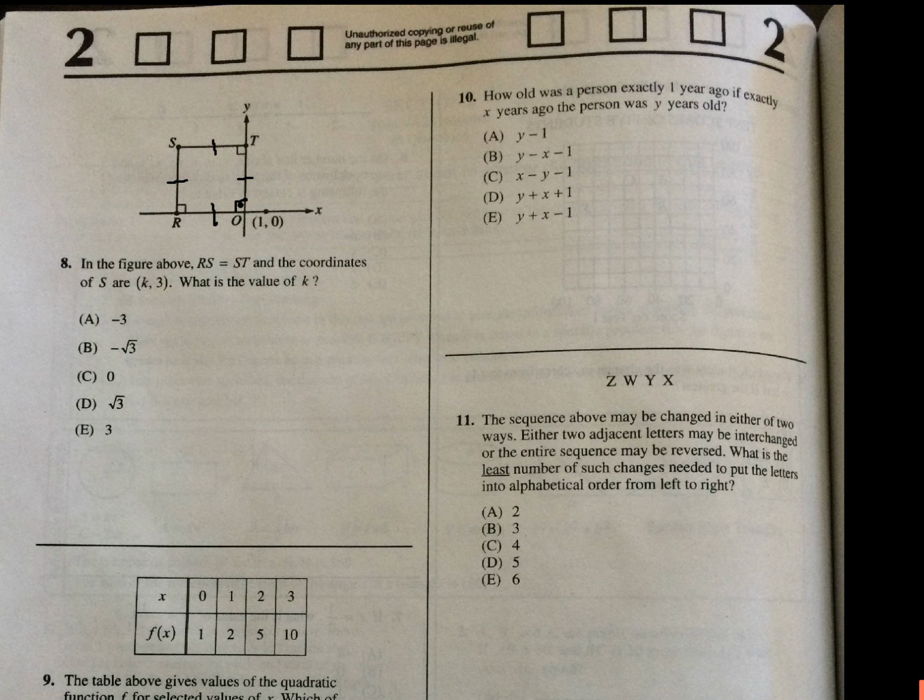So the coordinates of S, they want to know what K is, K, 3. Well, if it's a square, all the sides are going to be 3 units. So if we start at 0, 0, this is going to be negative 3. This is going to be negative 3, 0. So K has to be negative 3. So the answer is A. All right. That one wasn't too bad.